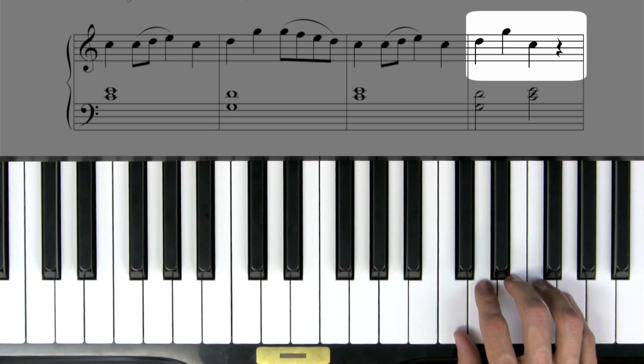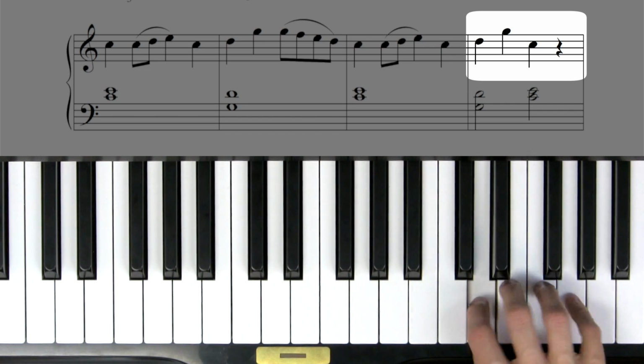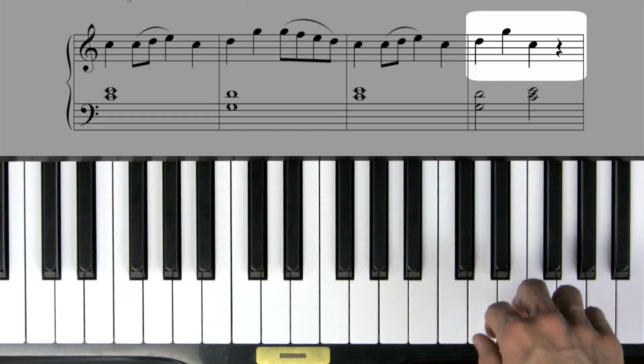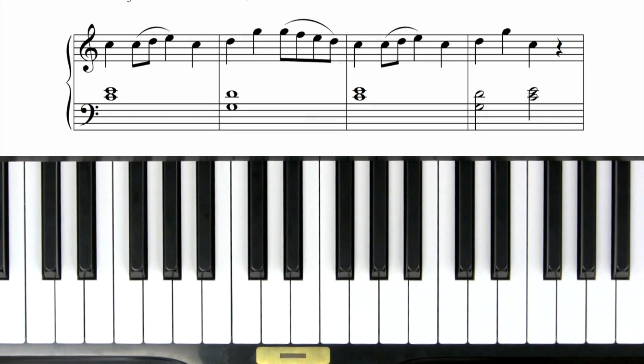Now I'd like you to press pause and try all of line 2 on your own. Remember, it's just the same as line 1, except at the end, this time we'll go re, so, do. So try that once or twice until you're comfortable with line 2, then press play when you're ready to try line 3.